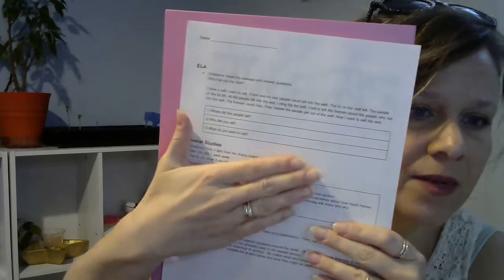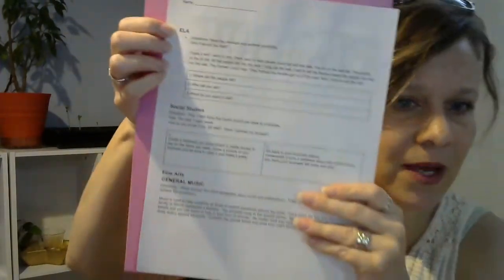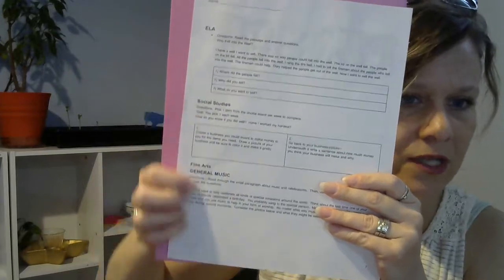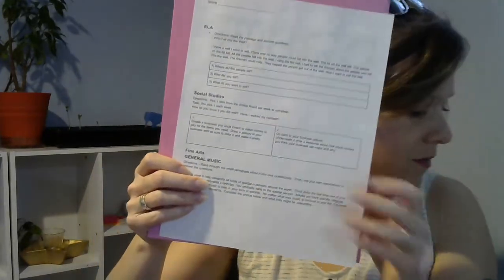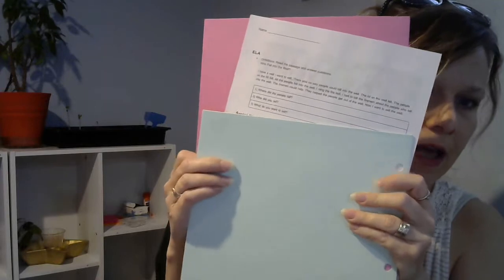Okay, we are coming down to the end of our packet. I have loved working with you guys today. Let's look here as we come down to the end. Again, we have an ELA assignment at the top of this page. Also, social studies and art are on this same page. So let me get my blocker folder here, and we will talk first about the ELA.